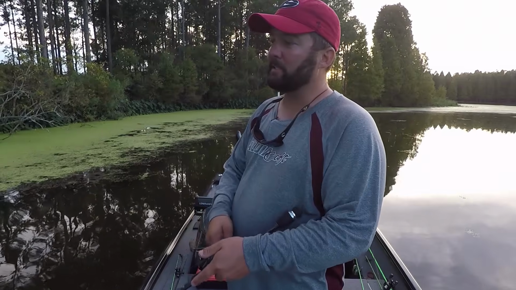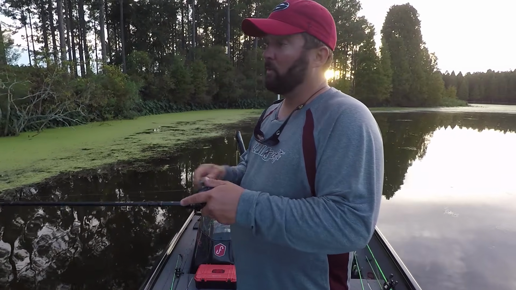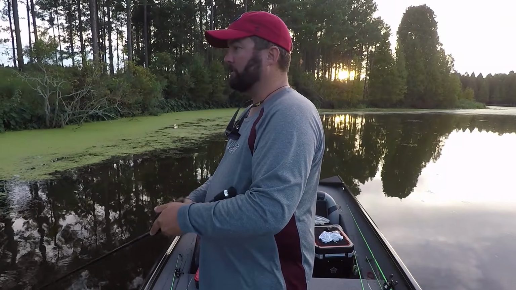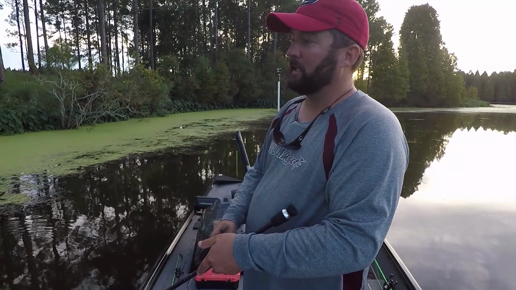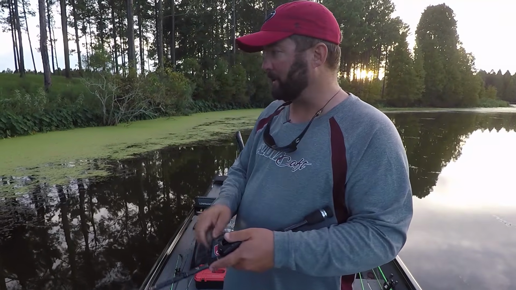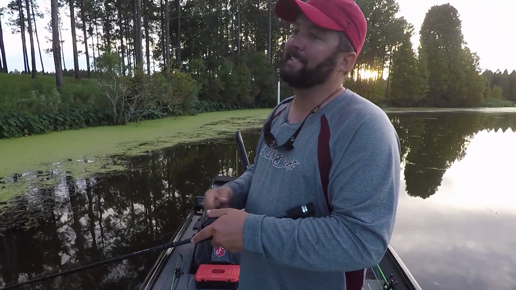But monofilament floats, which is great for topwater. Hold on, I got a little blowhole right here in this mat. Let's see if I can catch a fish out of it. But it floats. So if you're fishing open water, topwater, and you need your line to float up, you don't want your line to pull your bait down into the water, monofilament is excellent.